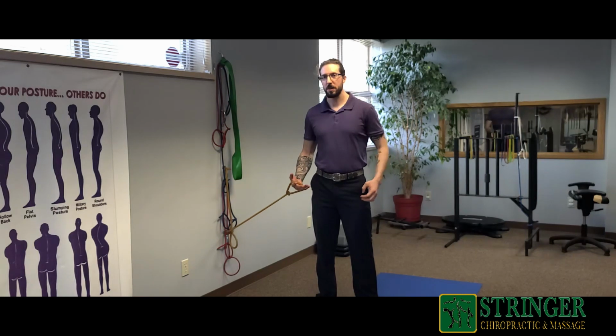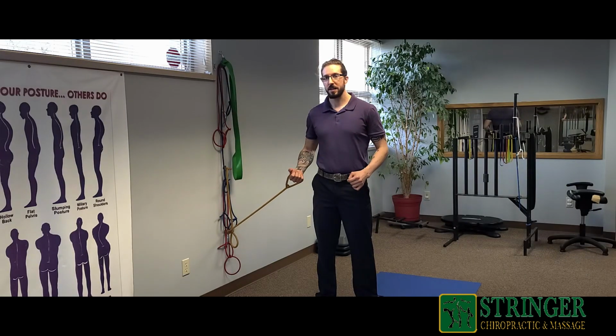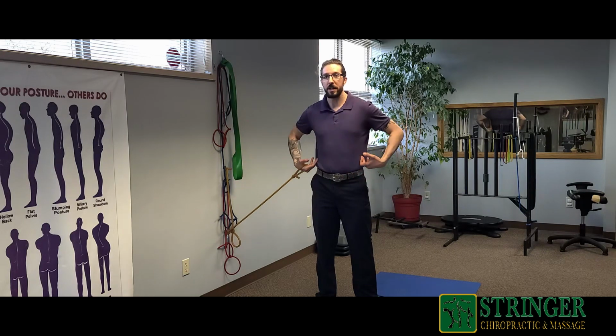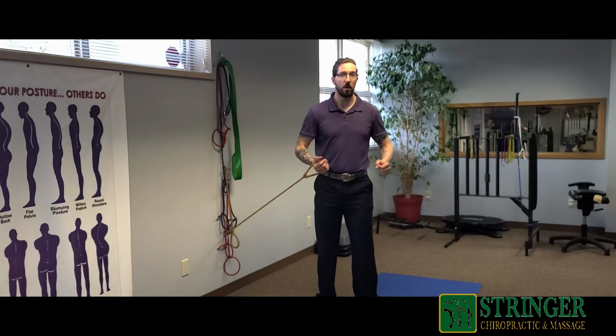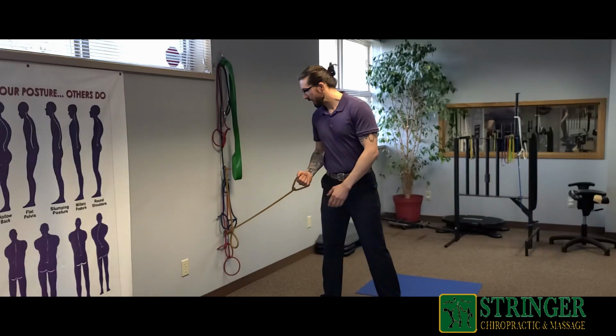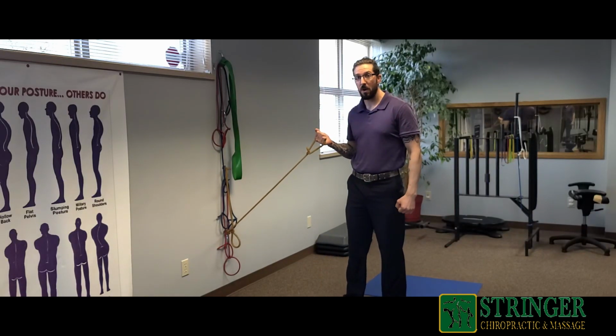The next exercise we're going to cover are called wood choppers. This exercise is very good for working out the obliques on the side of the body, and it translates very well over to any sort of twisting activity, so if you're lifting something up and doing a slight turn. This can be performed using either elastic bands or on a pulley machine at the gym.